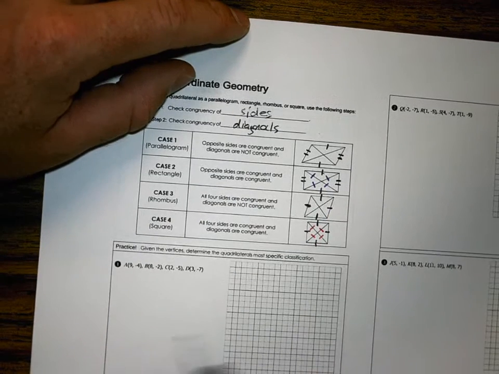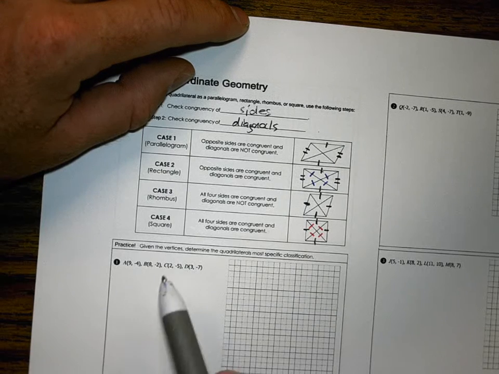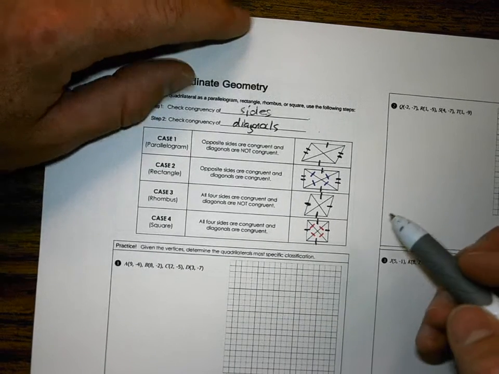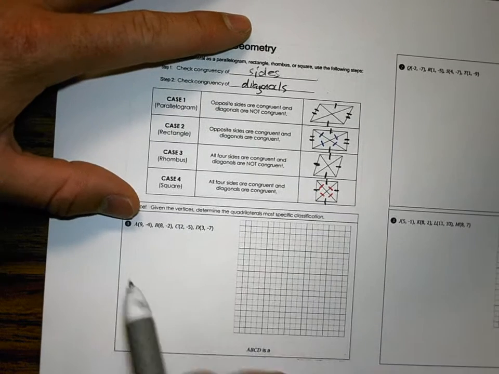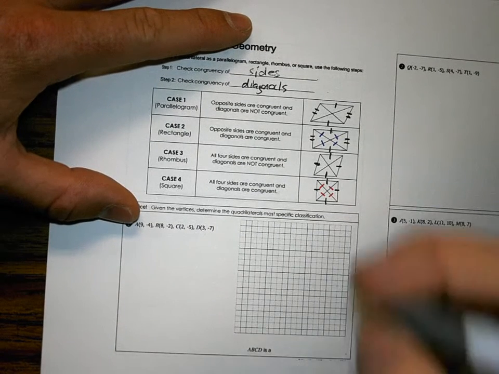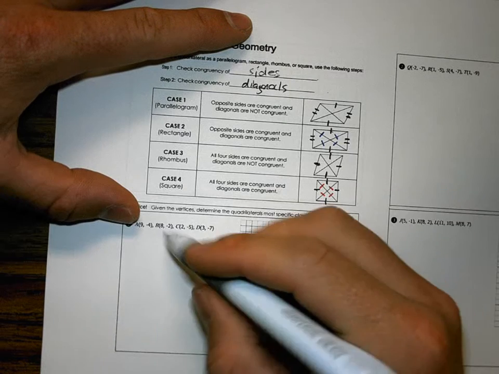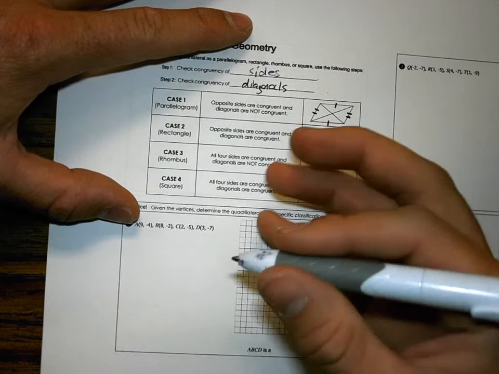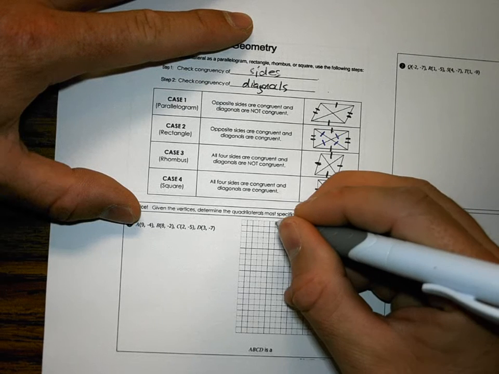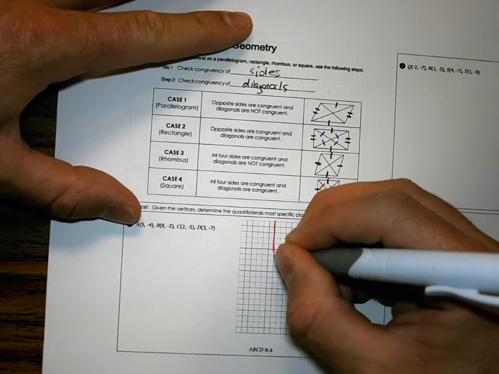Alright, so what we're going to do here is plot the shape, take the measurements of each side, and figure out what kind of shape this is. So A is at 9,4, and we're going to need to draw in the axes. I'm seeing that 9 and 8 are the highest numbers, so I'm going to move a little bit to the left because I know I'm moving right quite a bit. So I'm going to put my axis over here somewhere.